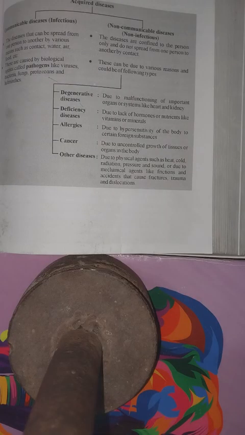Classification can also include other diseases. These are due to physical agents such as heat, cold, radiation, pressure and sound, or mechanical agents like friction and accidents that cause fractures, trauma and dislocations. Due to an accident we can get a fracture, so this all comes under the other diseases classification.